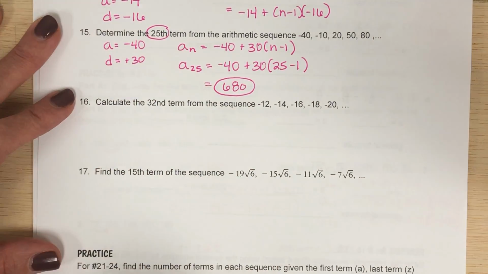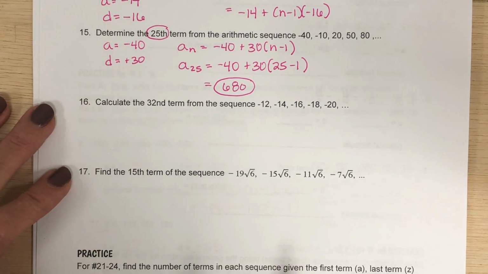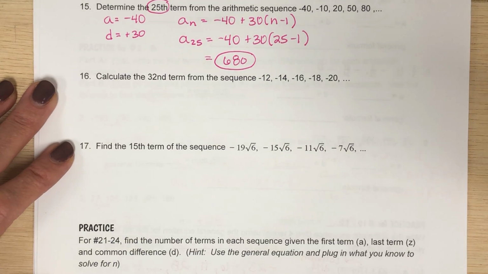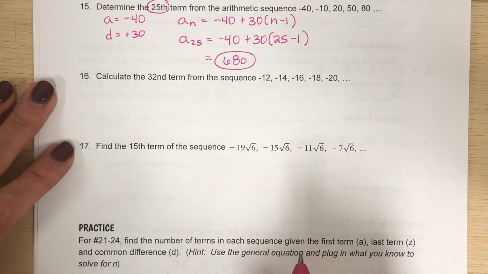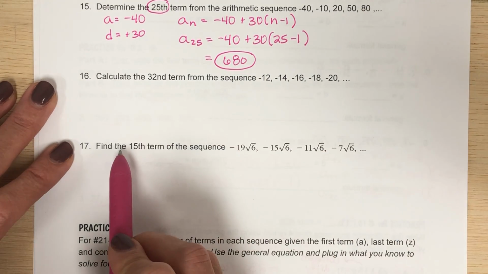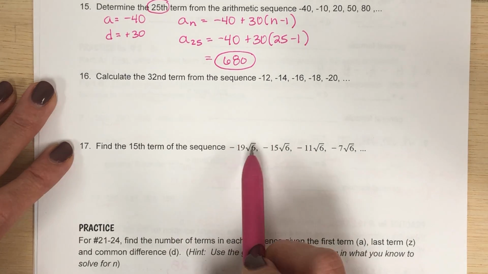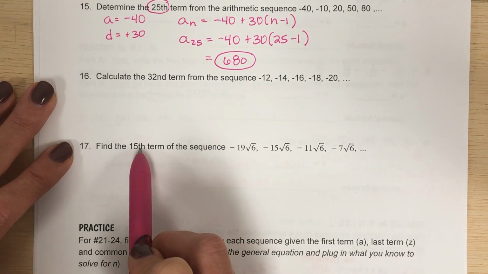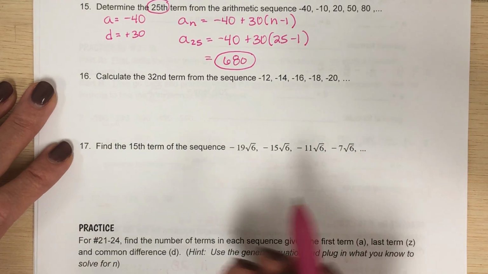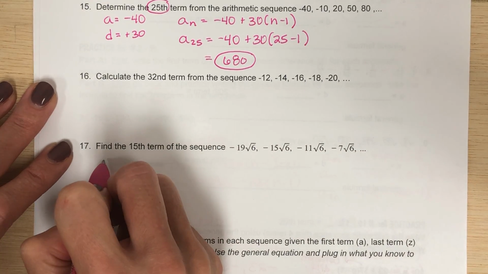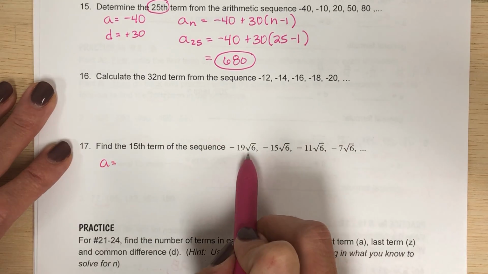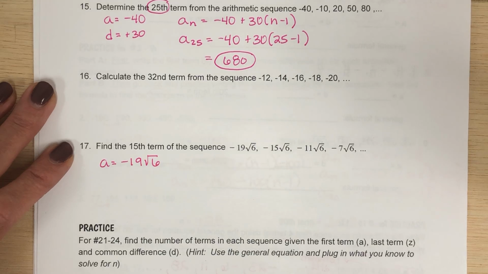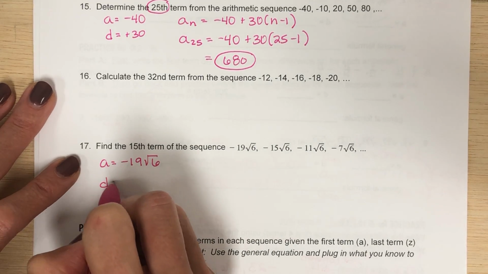I'm going to let you do number 16, and I'm going to do number 17 with you because it is involving some square roots, and that might be, I don't know, maybe a little scary. So again, we're going to do the same thing. Here's my sequence. I don't want to list out all 15 terms that I need to find, so I'm going to find my general equation. I'm going to identify my first term, which is negative 19 times the square root of 6. And I'm going to find my common difference.